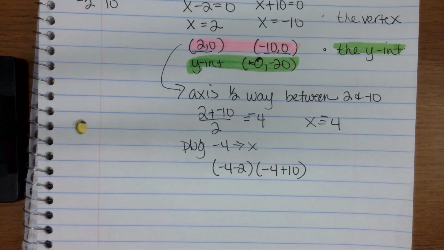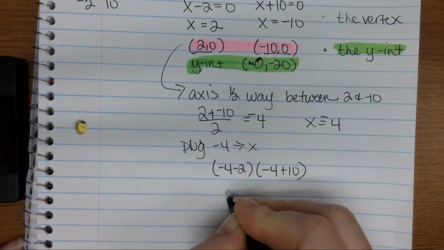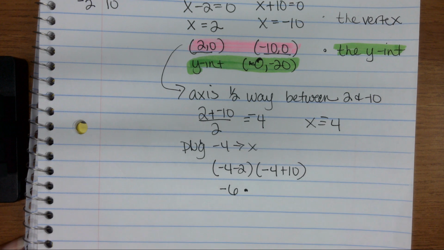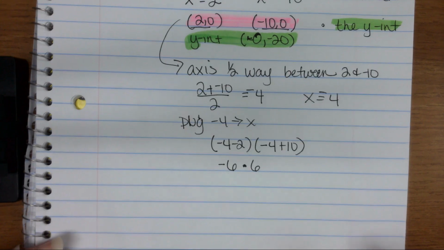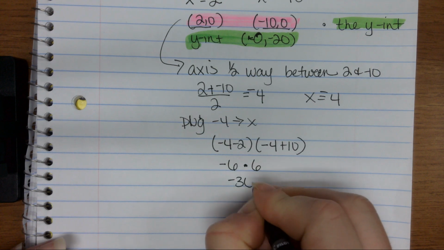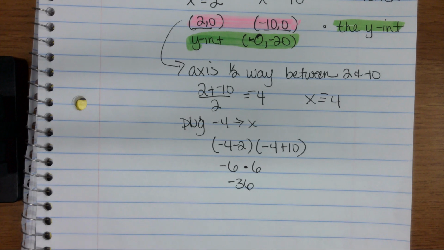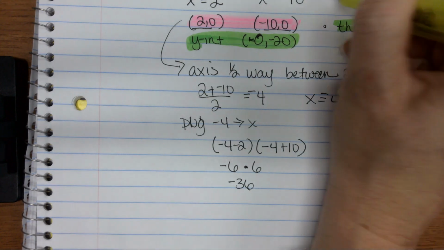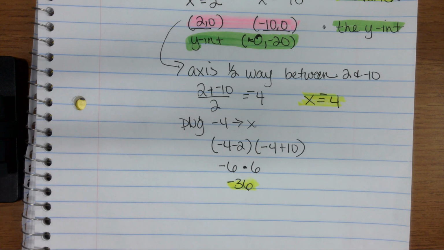Don't FOIL this. You do the parentheses. What's negative 4 minus 2? Negative 6. What's negative 4 plus 10? 6. Negative 6 times 6 is negative 36. So the coordinates of my vertex, that's the last thing I wanted you to find, putting it together then, are negative 4, negative 36.